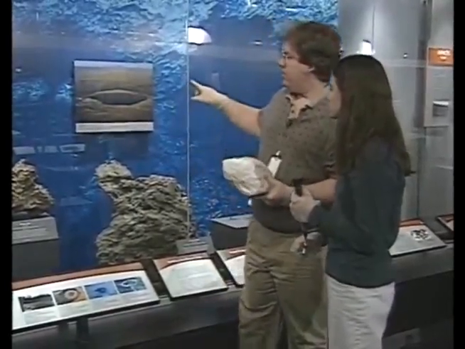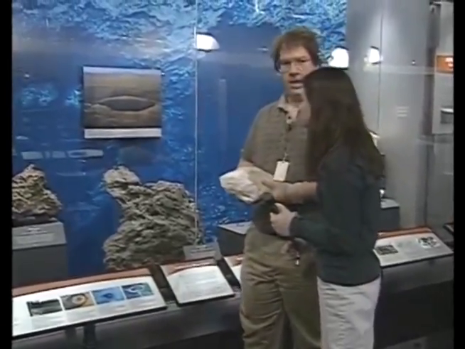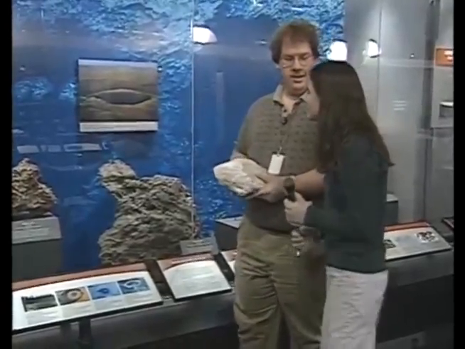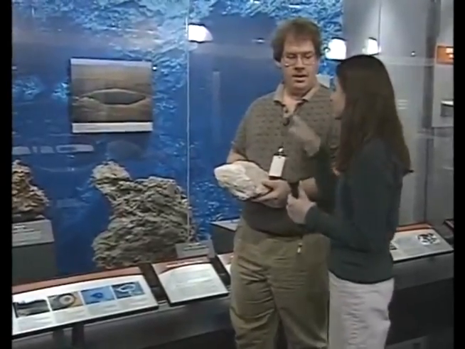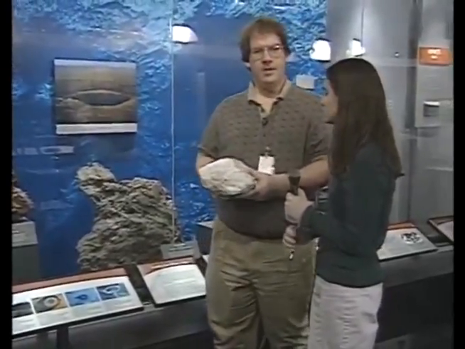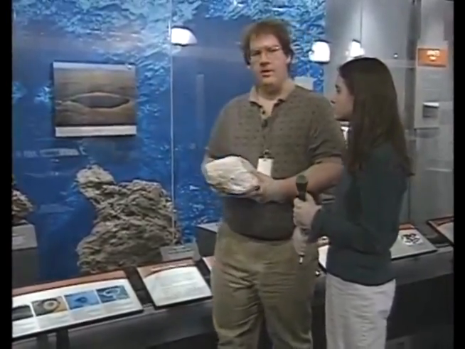This is probably one of the most famous meteorite craters, if you can see it in the back. That's Meteor Crater in Arizona near Flagstaff. How large do you think that crater is, Claire? It looks like it's about a mile across. That's right. This is about 3/4 of a mile across, and it's a relatively young crater, so it's well preserved. And this is what a classic simple-shaped crater looks like.